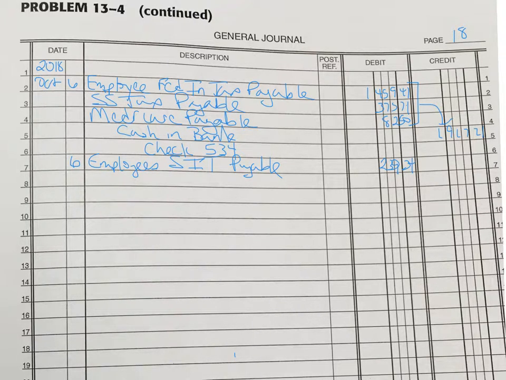If we debited that, we have to write a check for it, so it affects cash in bank for the same amount, $239.34, and our source document is check 535. Again, they told us the check number on the last page. So you go ahead and finish out the last two, federal unemployment tax payable and state unemployment tax payable. And I'm going to move on to the last page.